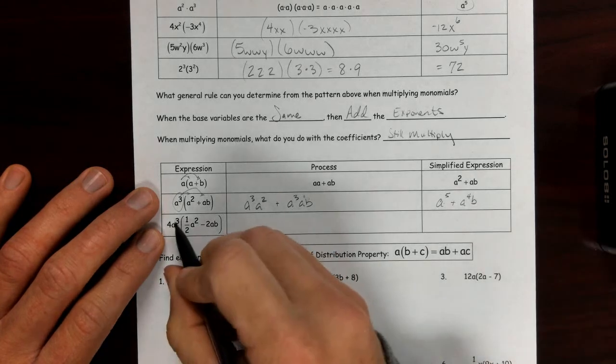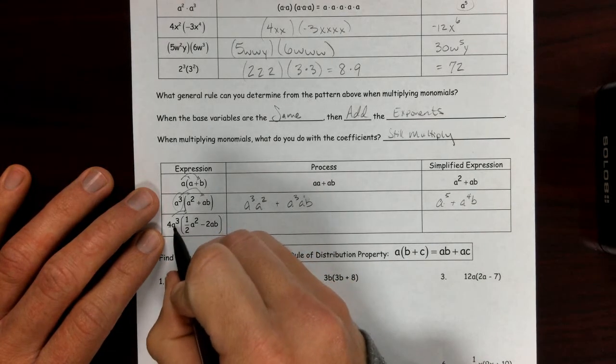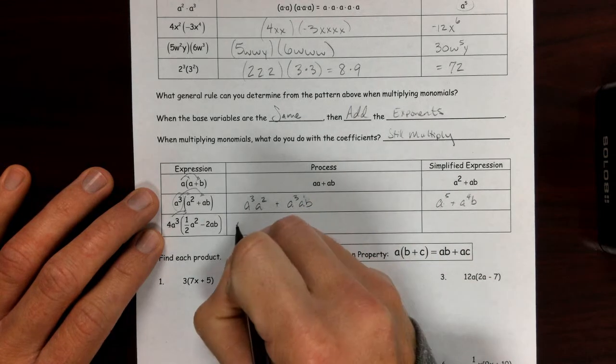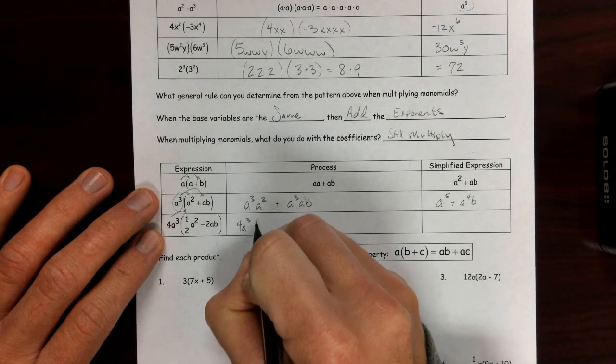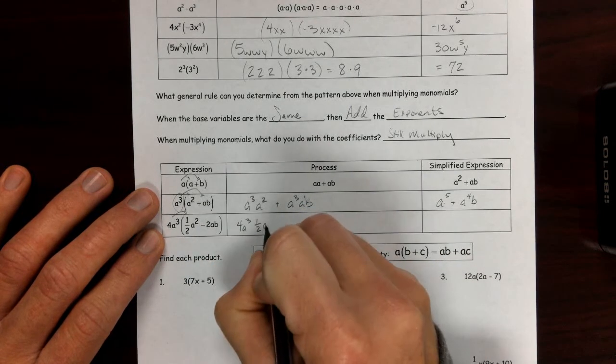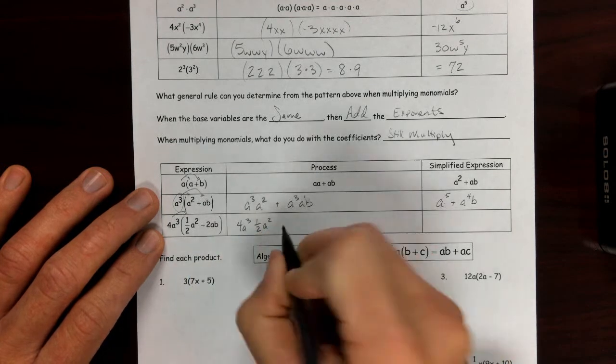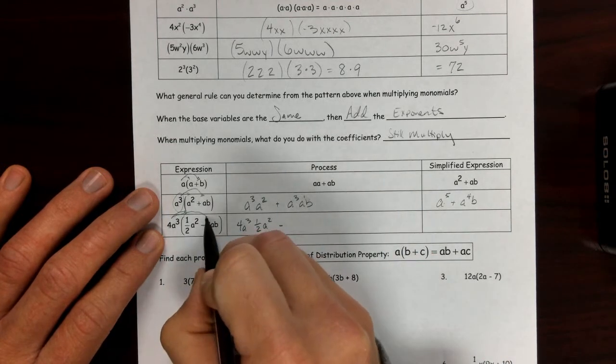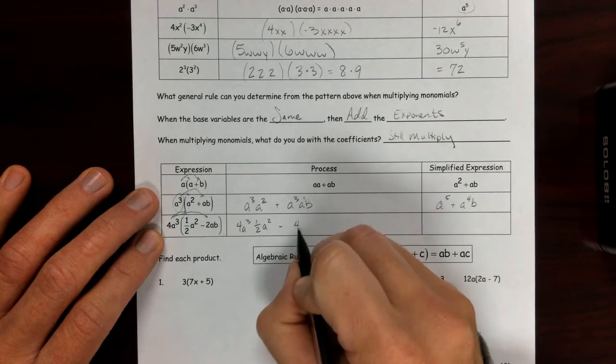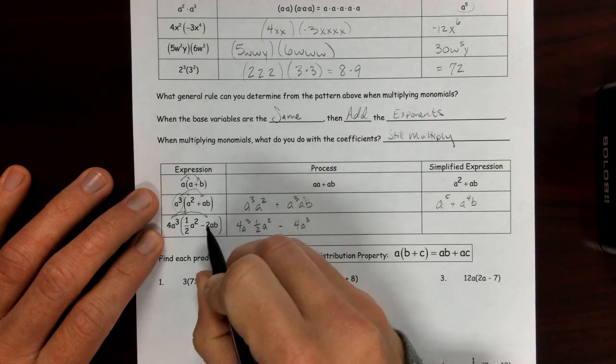All right, let's look at this one. Again, we're going to distribute here. So I've got 4a cubed times 1/2 a squared. Minus, now let's distribute it to the second term, 4a cubed times 2ab.